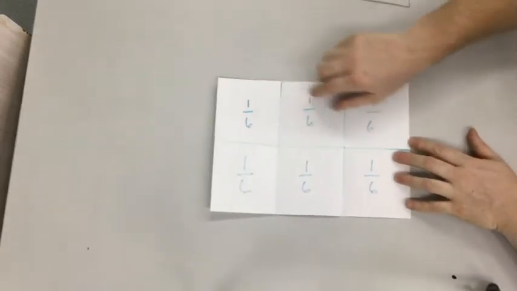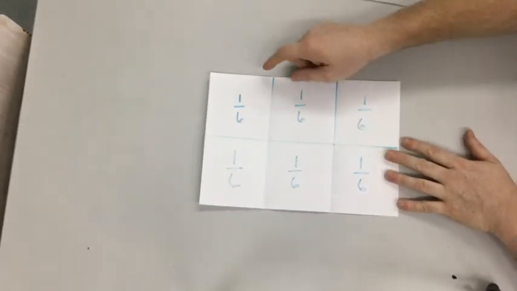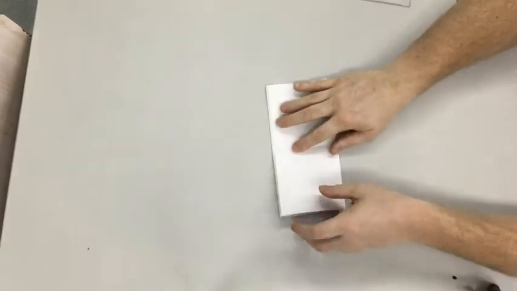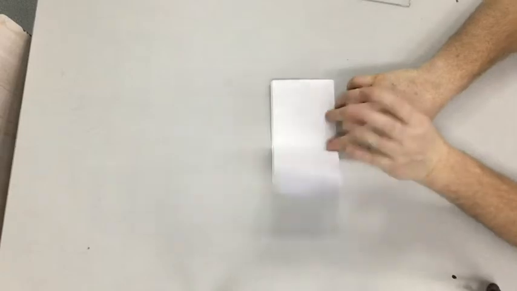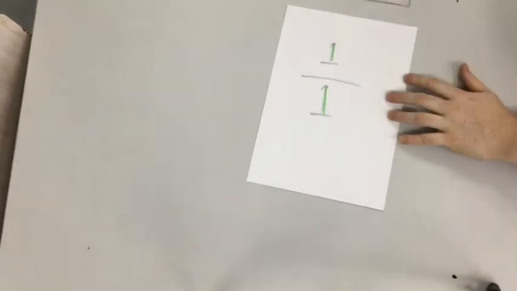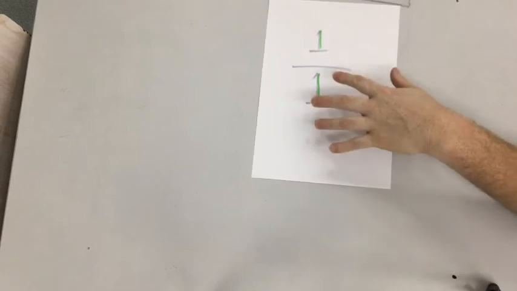Next, it's 1/6. For 1/6, fold it in 1/3, and then a half again. That will give you 6 equal spots. The last one was really easy. 1/1. That's just a whole piece of paper.